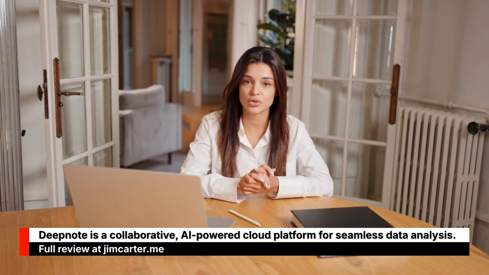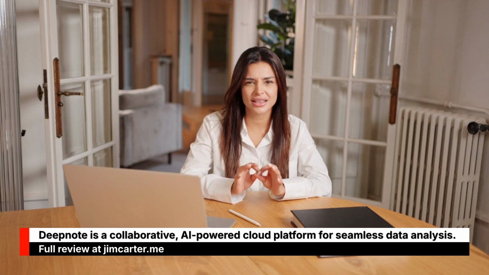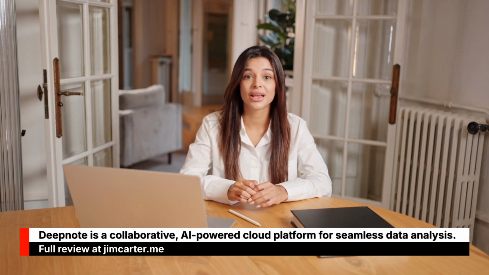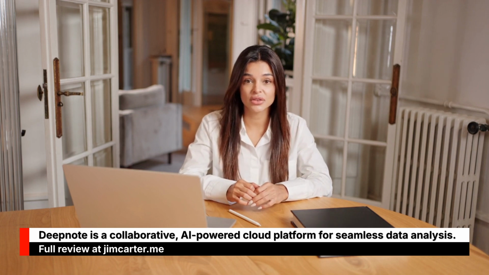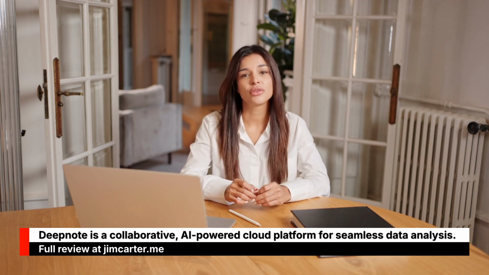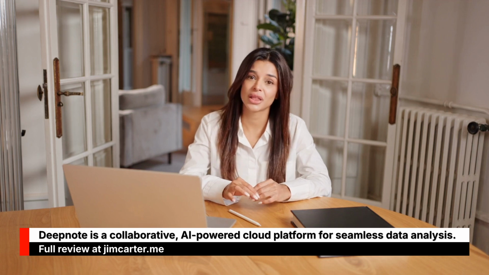Have you ever wished you could work on data projects with your team as easily as sharing a Google Doc? That's exactly what Deepnote brings to the table. This cloud-based tool takes everything great about Jupyter notebooks and adds real-time collaboration, powerful AI assistance, and seamless data connections.